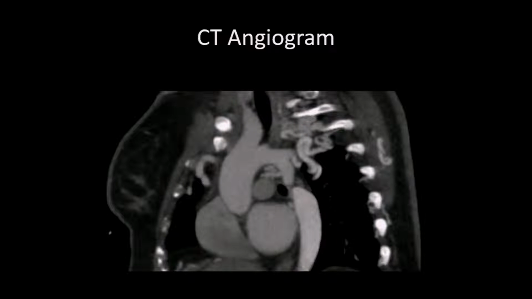You can see here the collaterals. You can see the collaterals near the vertebral bodies.